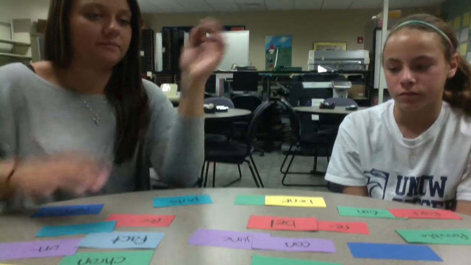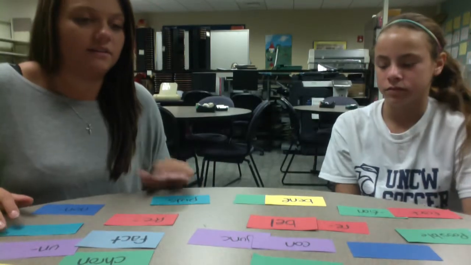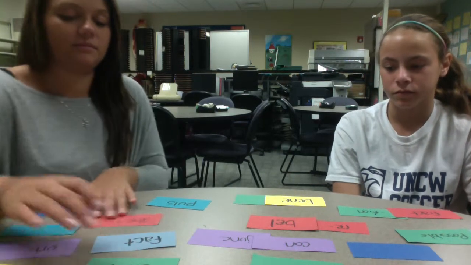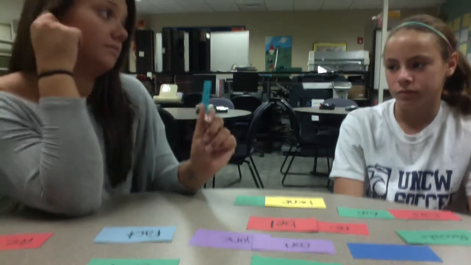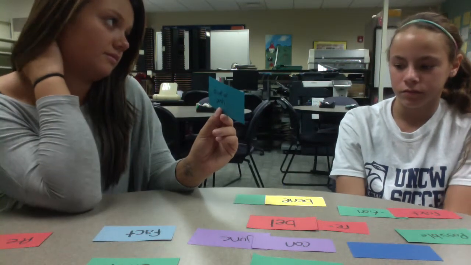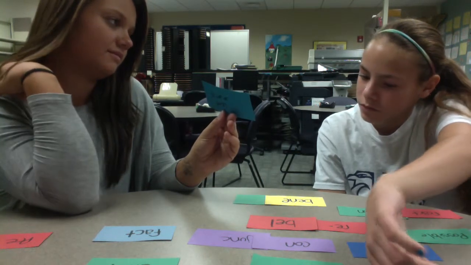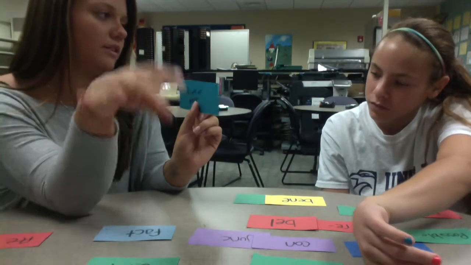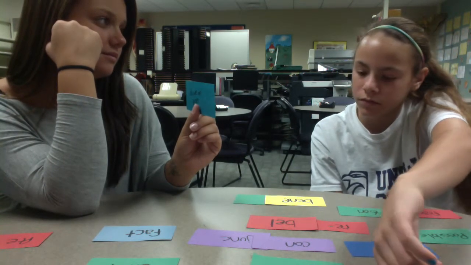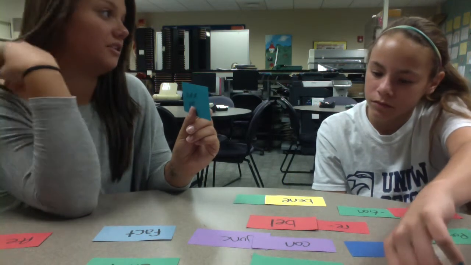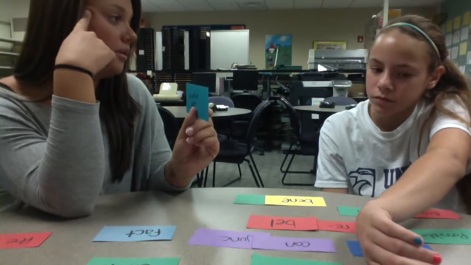Alright. Let's think of some words that have these bases in them. So can you think of a word that has pulse? Any word. It doesn't have to have a prefix or a suffix in this group. What do they always say in Criminal Minds? Sometimes that the crimes are impulsive.